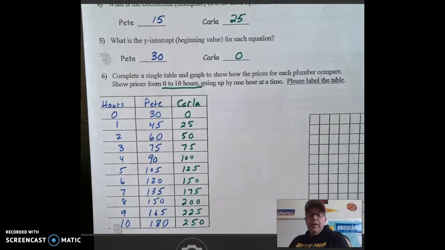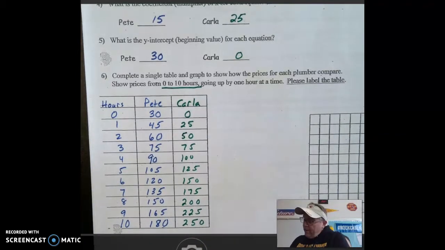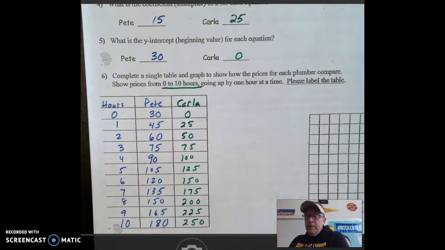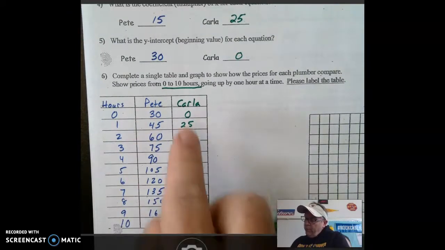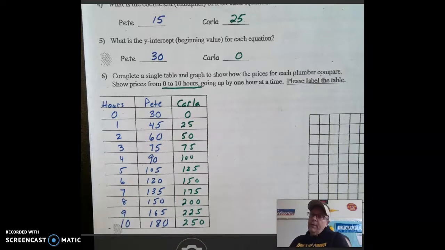I know I went a little quick. If you need to pause on that, fine. But it is incredibly important that you do not get in a rush when you are filling in those tables. Because if you throw off the table, more than likely you're going to throw off your graph.